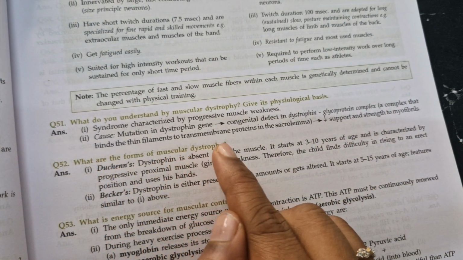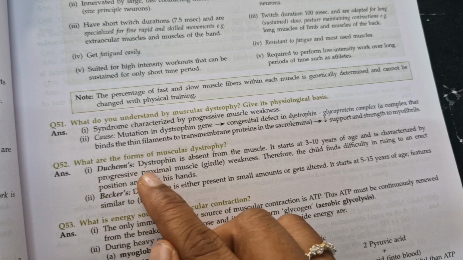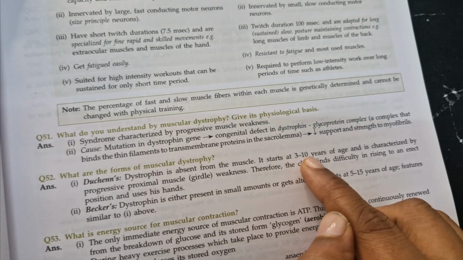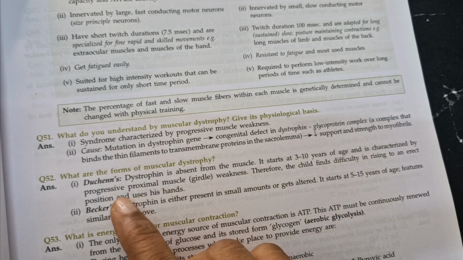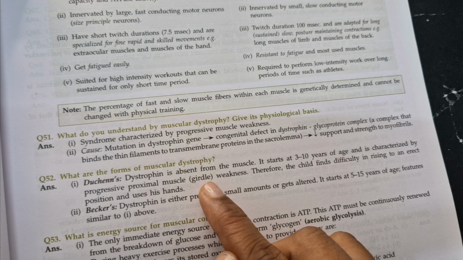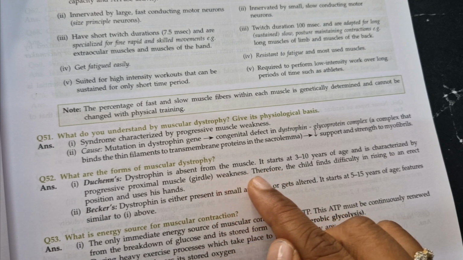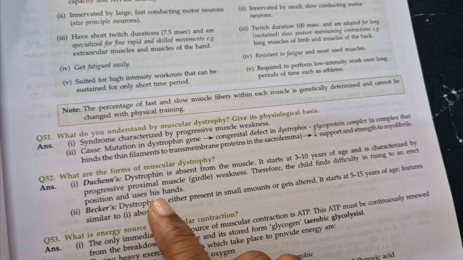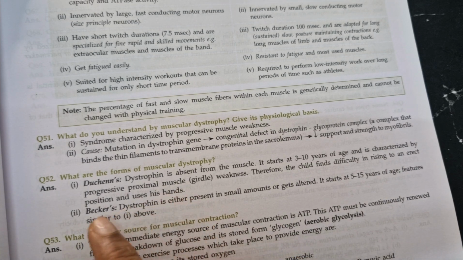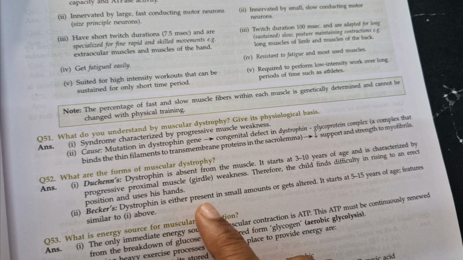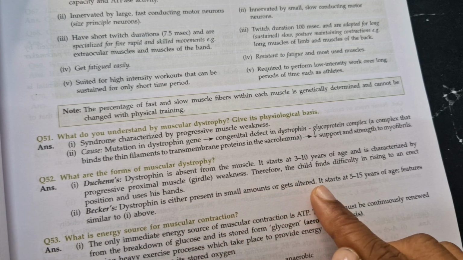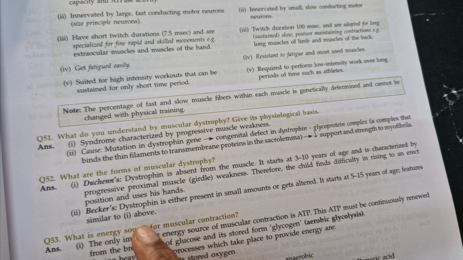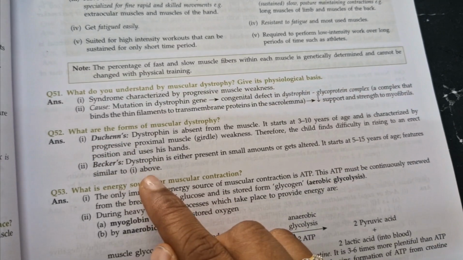What are the forms of muscular dystrophy? In Duchenne's, the dystrophin is absent from the muscle. It starts at 3 to 10 years of age, and it is characterized by progressive proximal muscle, that is girdle, weakness. Therefore, the child finds it difficult to rise to the erect position and uses his hands. In Becker's, dystrophin is either absent, present in small amounts, or altered. It starts at 5 to 15 years of age. Features are similar to Duchenne's muscular dystrophy.